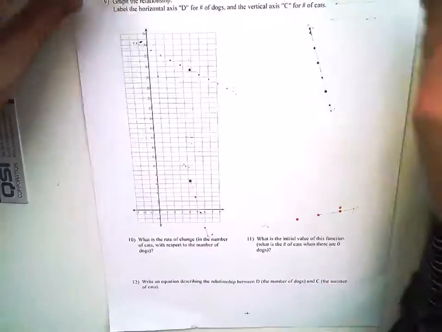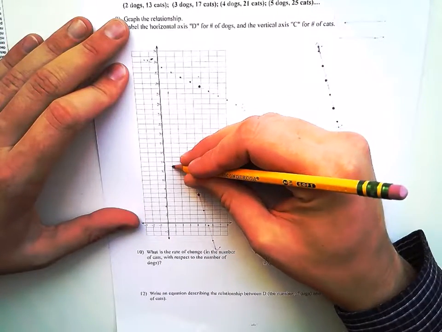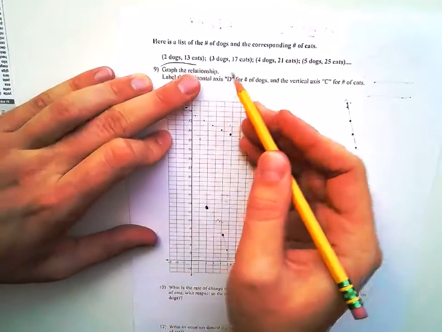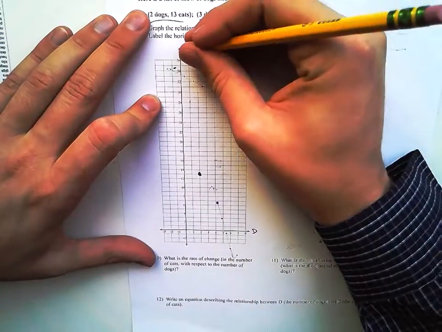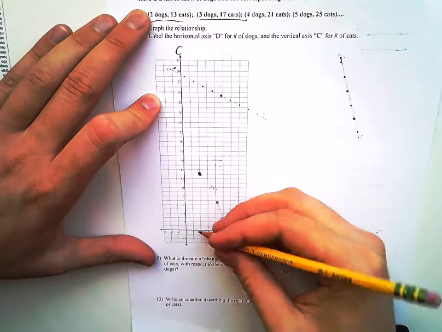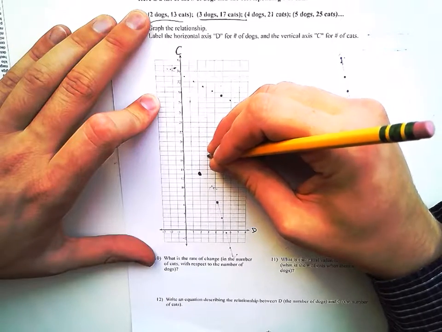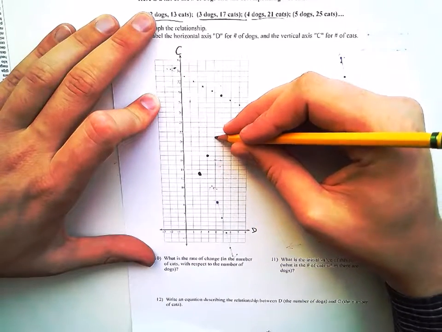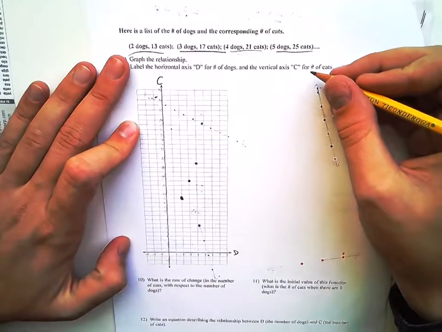And let me look at the last problem really quick. List of the dogs and the number of cats. If there's 2 dogs, there are 13 cats. 3 dogs is with 17 cats. 4 dogs will be 21 cats. 5 dogs will be 25 cats.